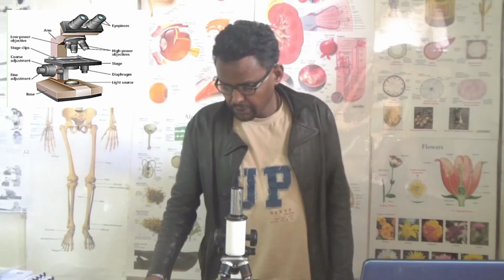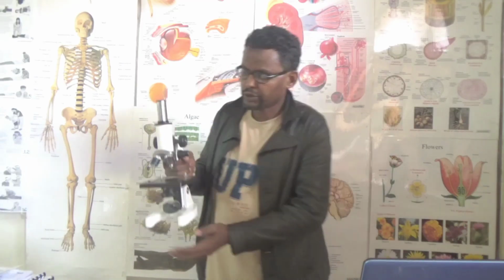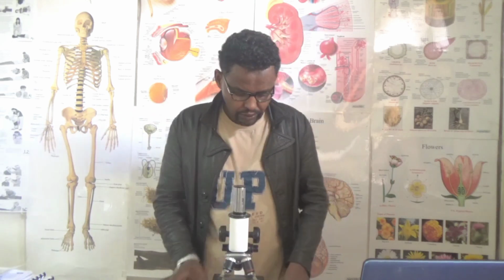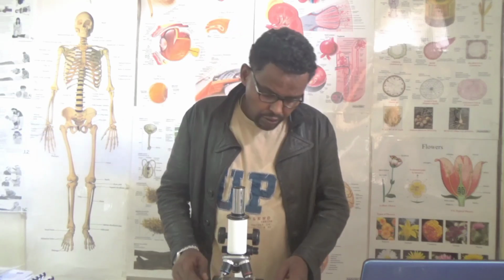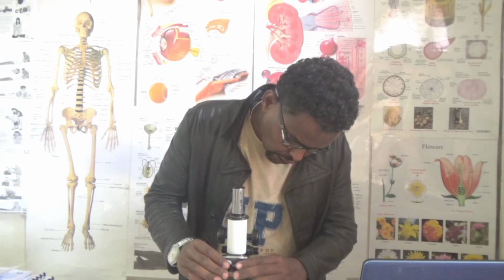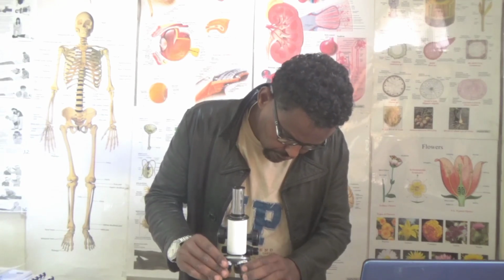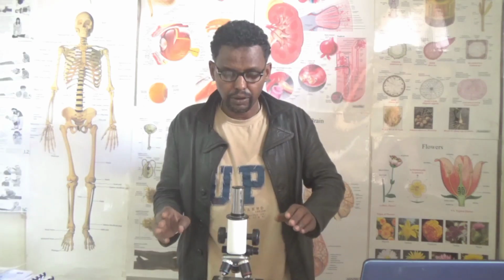So what we're supposed to know now is the do's and don'ts while using the microscope. We bring the microscope, keep it, we have to hold it by the base and arm. When you put it on the table, you have to just push it a little bit in. And once you put it a little bit in, you want to adjust the objectives onto the low power objective. Every time we start with the low power objective.